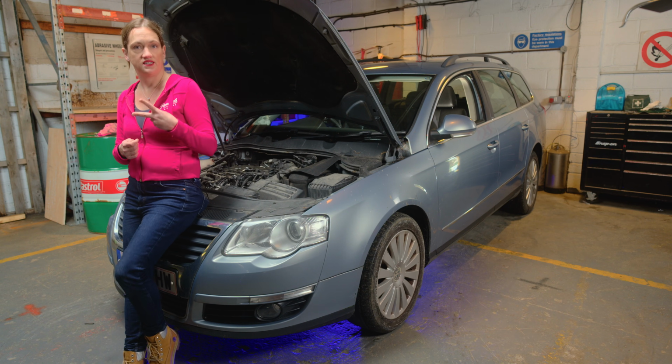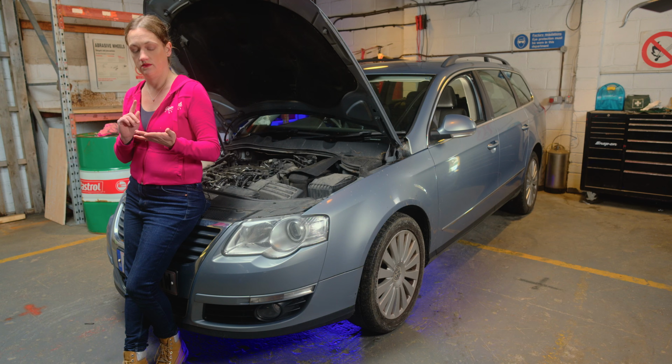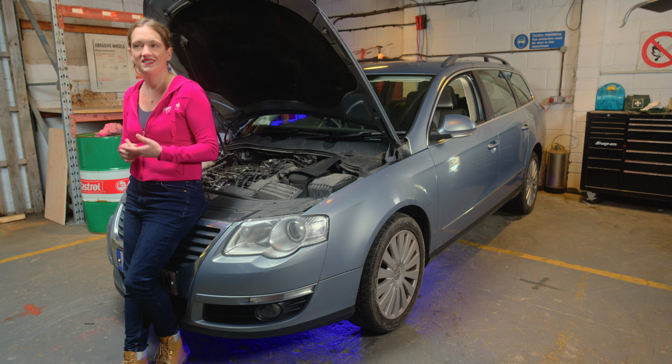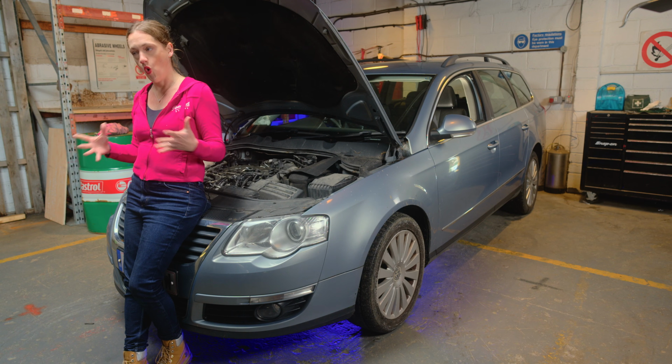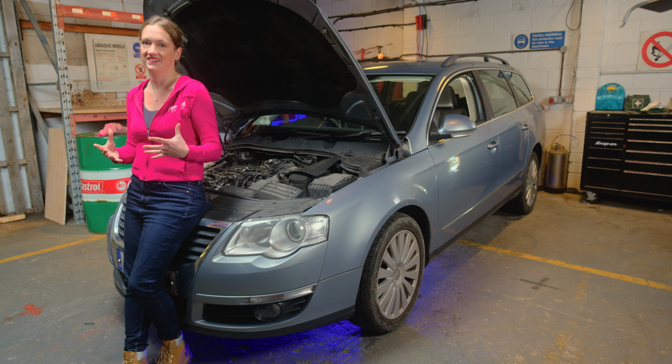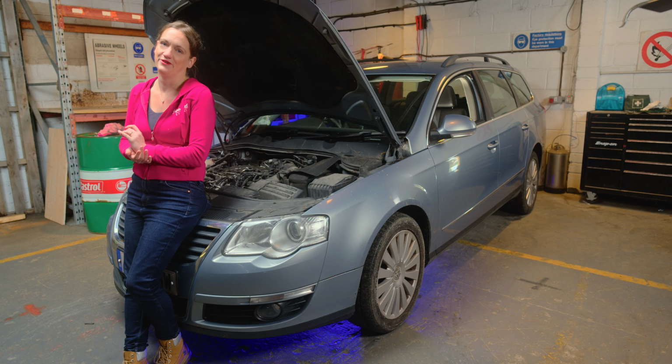So I have two tests. I need to check whether the motor will work on the bench, and I need to check whether the flap moves freely. There is an issue with this, that Volkswagen don't sell the motor by itself. It's a whole injection manifold, and they're about £1,500.